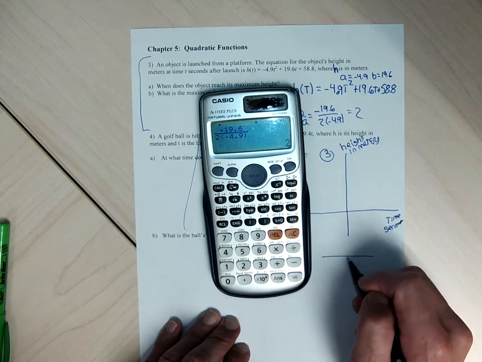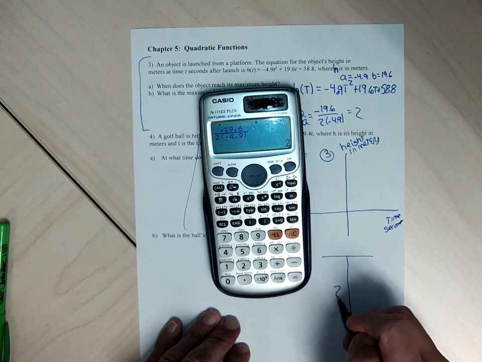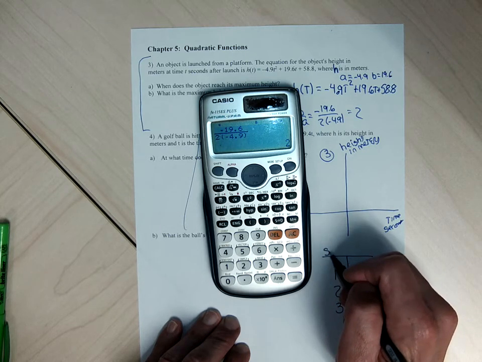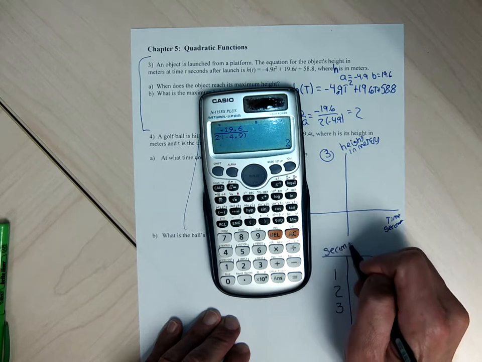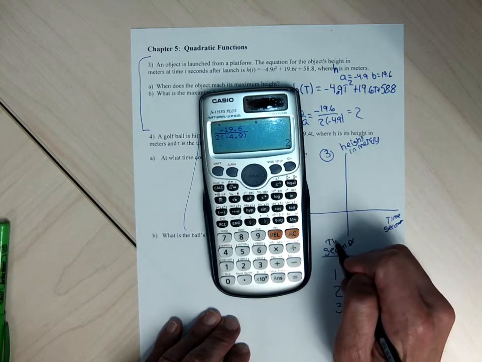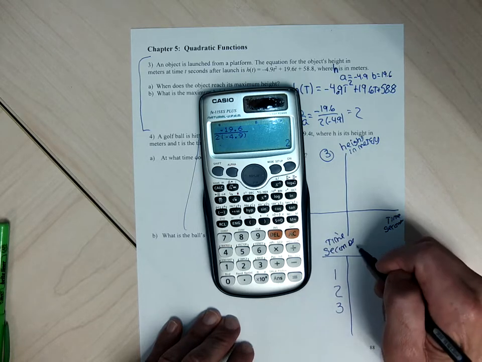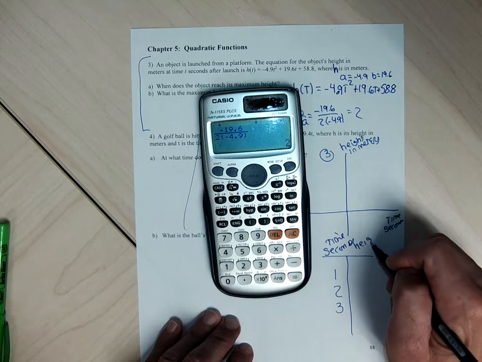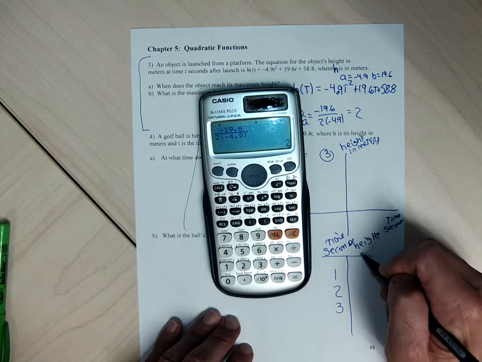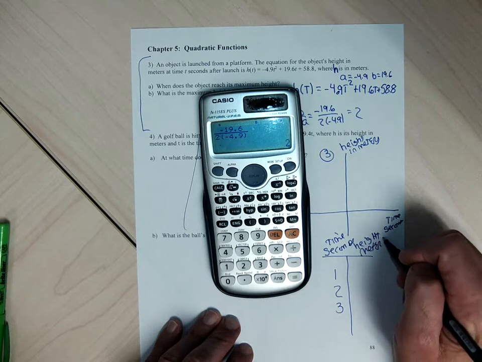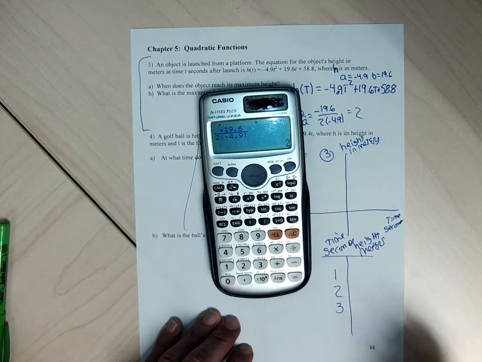So when I go to do my table, I'm going to do 2 seconds, 1 second, and 3 seconds. So this is time in seconds. And the y's I'm going to get are going to be the heights in meters. Let me get my table on my calculator.